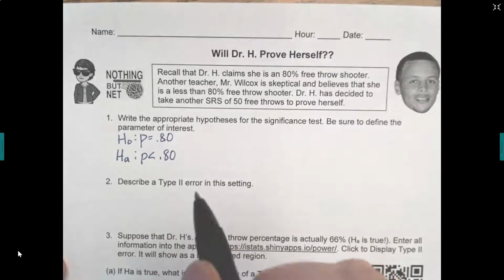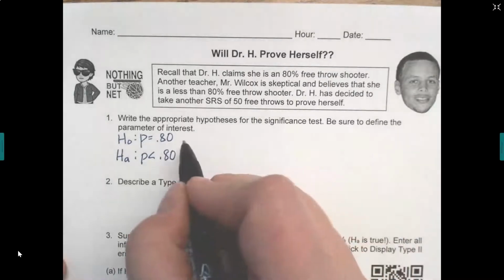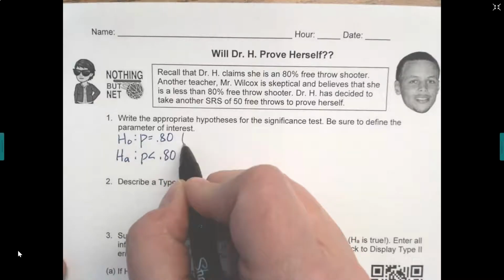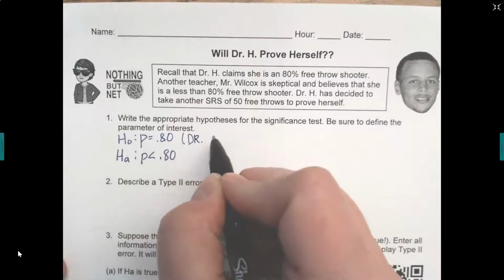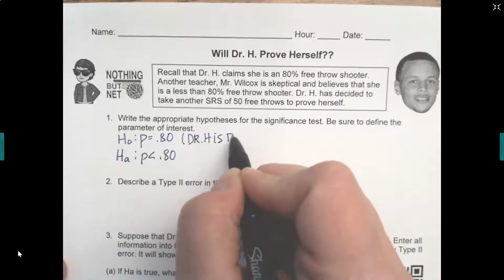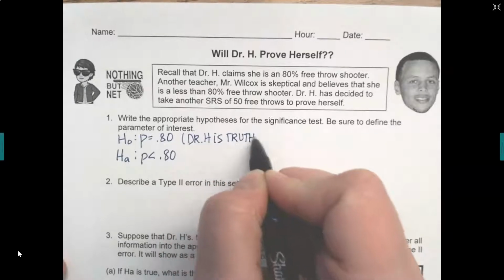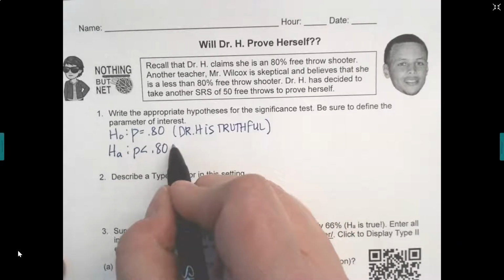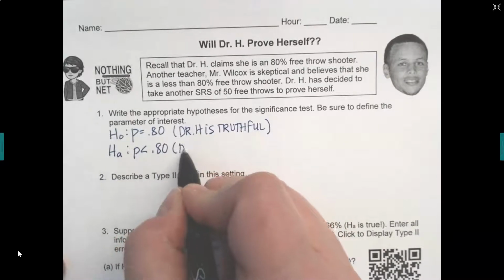Because this will help us when we start talking about our types of errors. So this is my claim. We always assume the claim is true, so we say I am truthful. Or because it's less than, we think I'm exaggerating.